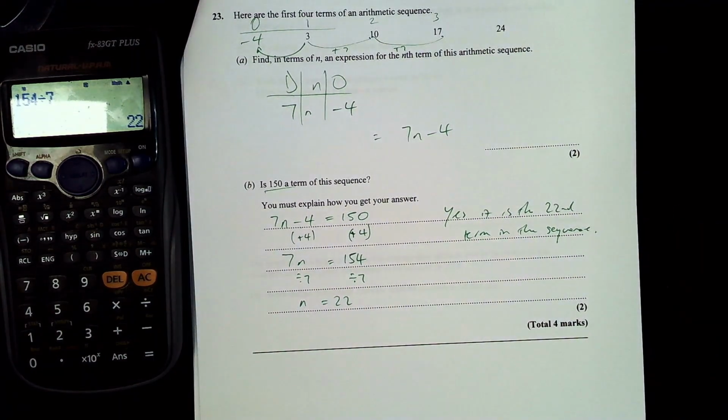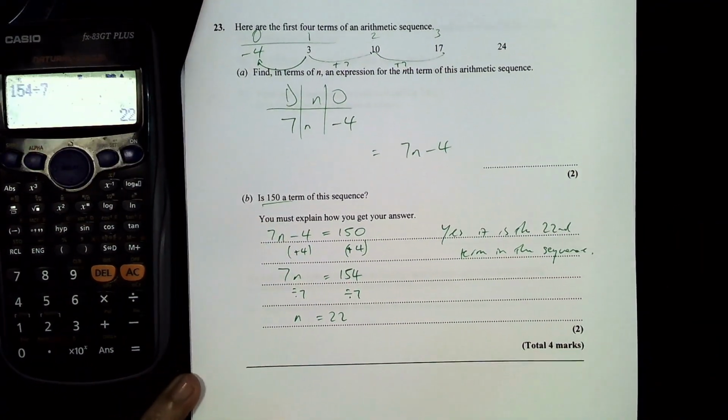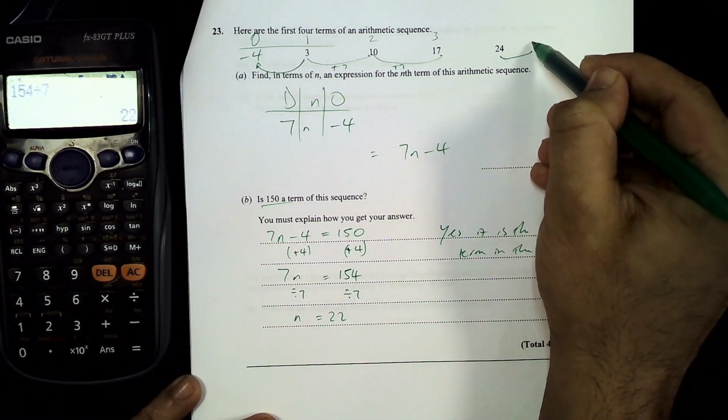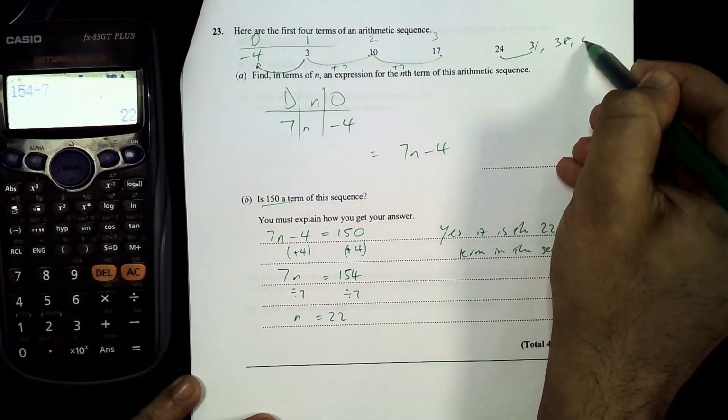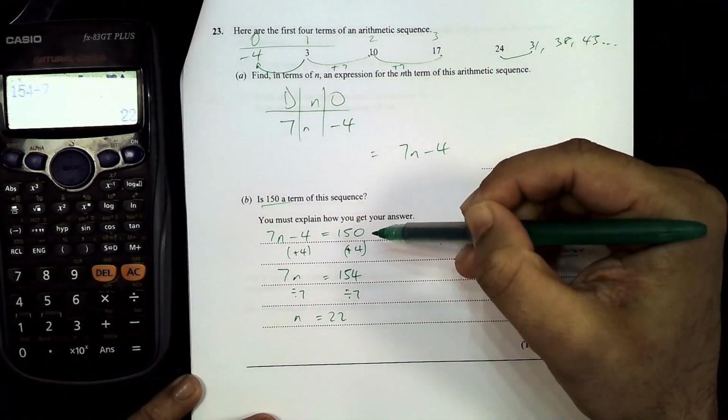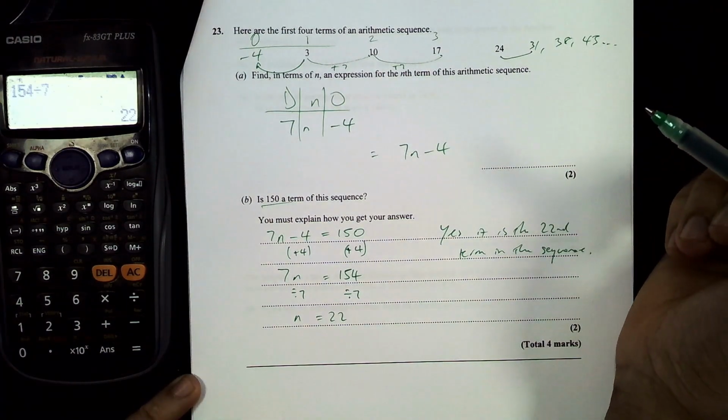Now, that is one way you could have done it. The other way, obviously, some of you will have done is carried on. Just keep adding 7. So, I don't know, 31, 38, 45, and so on. That will take you a long time to get to 150. You will get there if you've done it right, but it'll take you a long time.